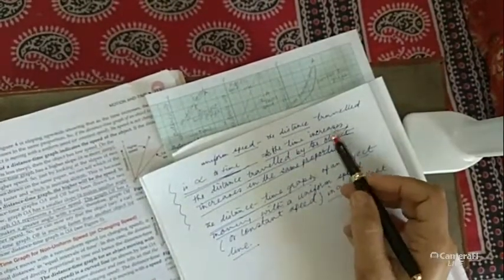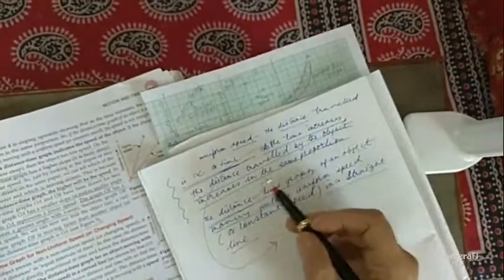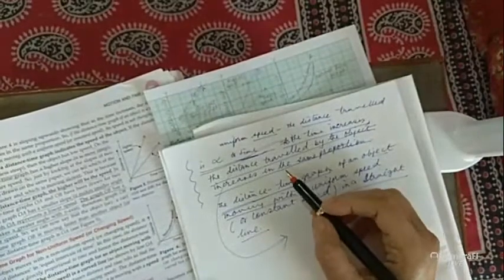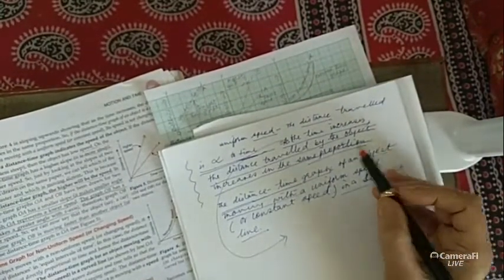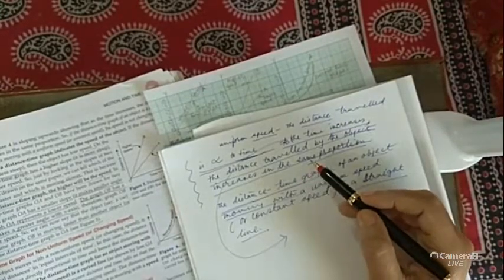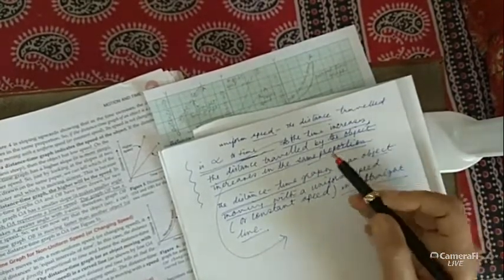As the time increases, the distance traveled by the object increases in the same proportion. As time is increasing, distance is also increasing in the same proportion, not haphazardly.